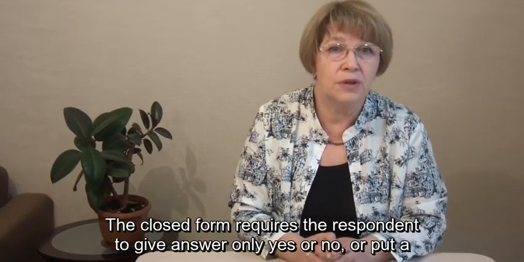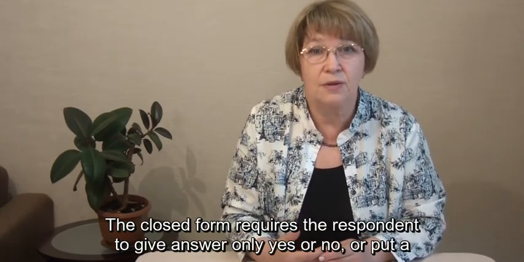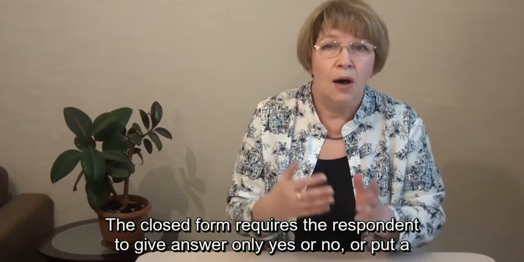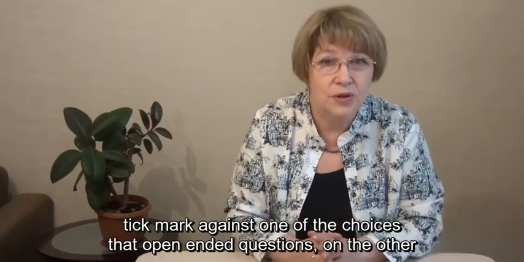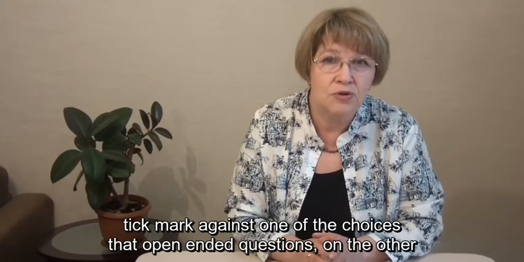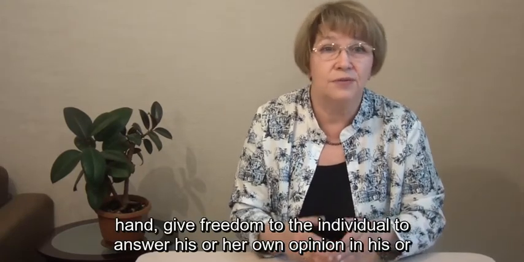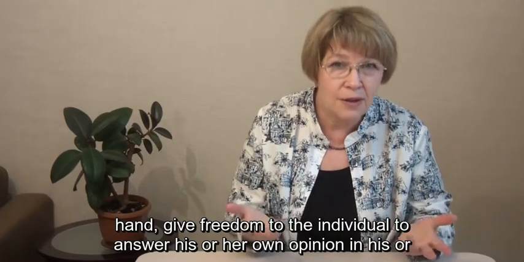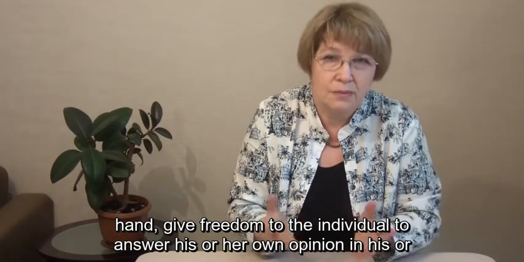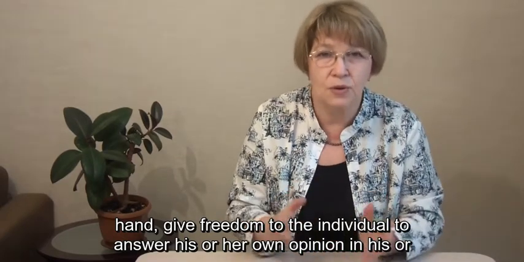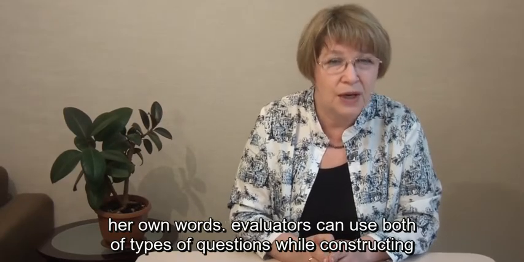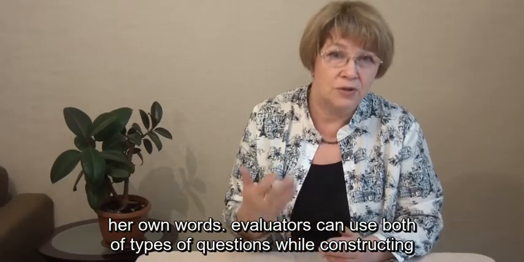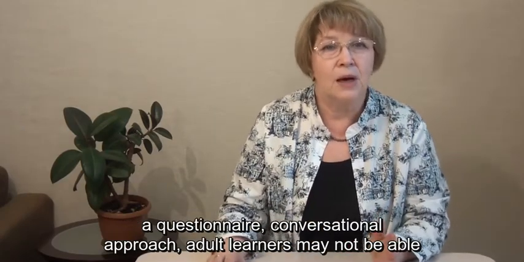The closed form requires the respondent to give an answer only yes or no, or put a tick mark against one of the choices. The open-ended questions, on the other hand, give freedom to the individual to answer with his or her own opinion in his or her own words. Evaluators can use both types of questions while constructing a questionnaire.